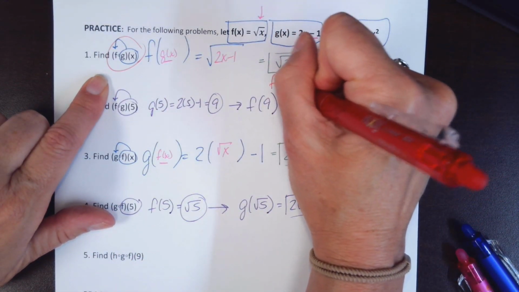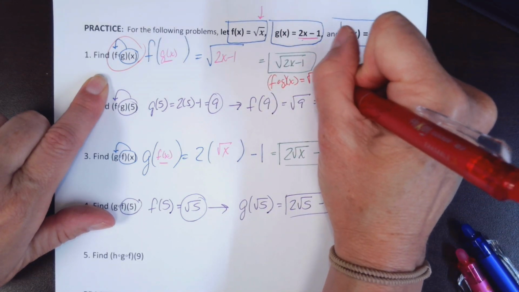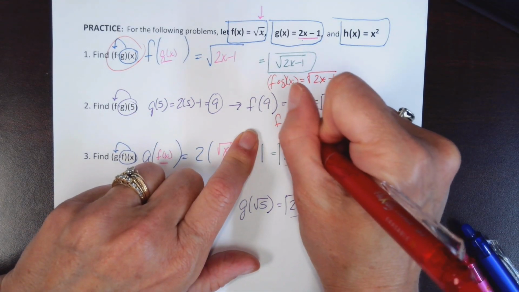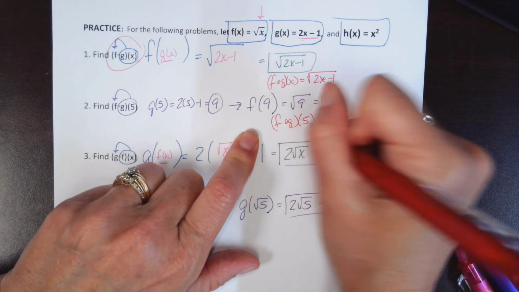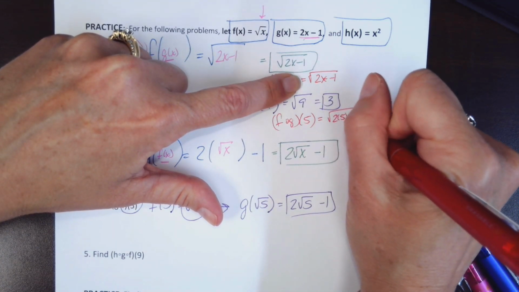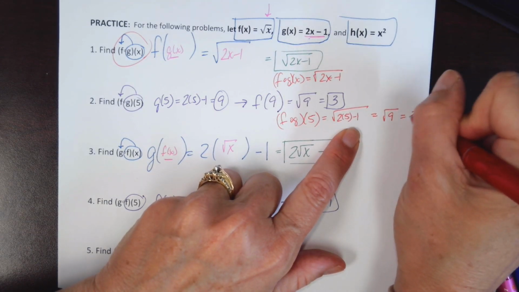F composite g of x is square root of 2x minus 1. If I do f composite g of 5, which is what I was asked here, square root of 2 times 5 minus 1, square root of 10 minus 1 is square root 9, that's 3.